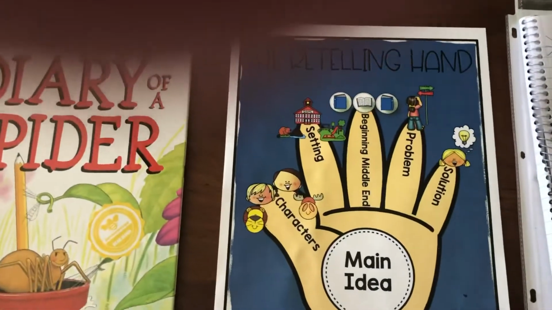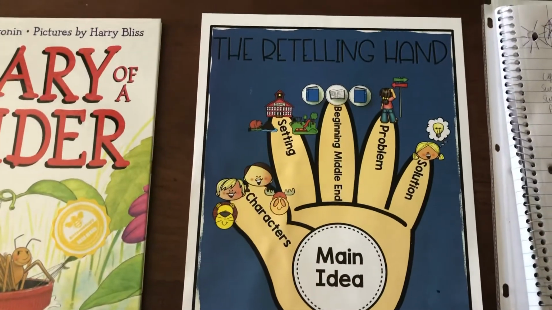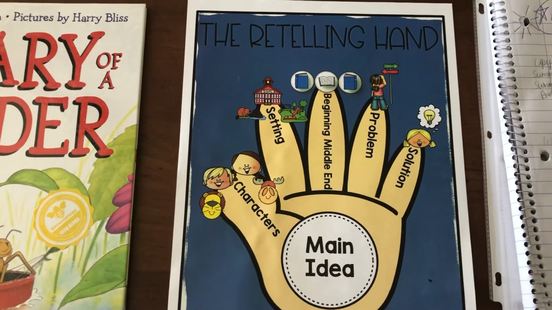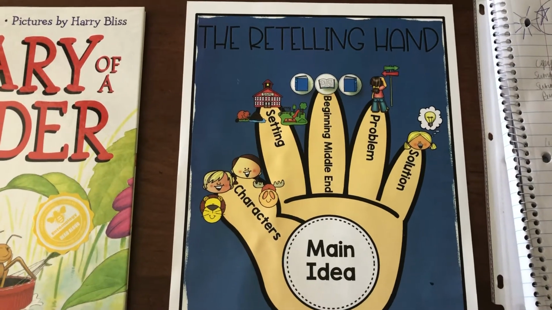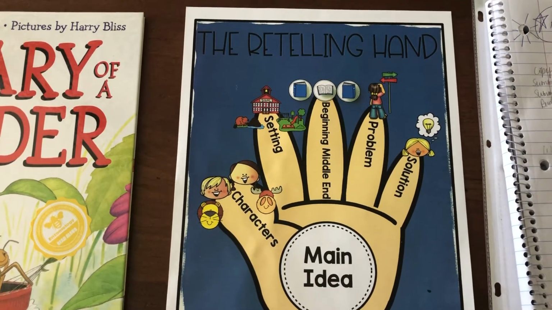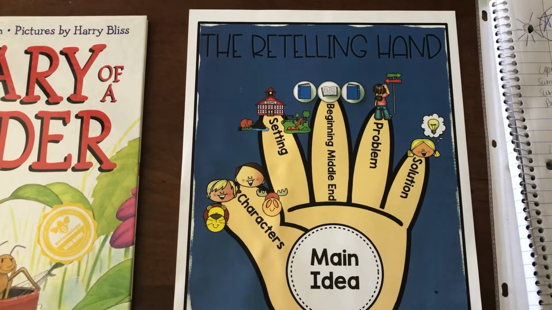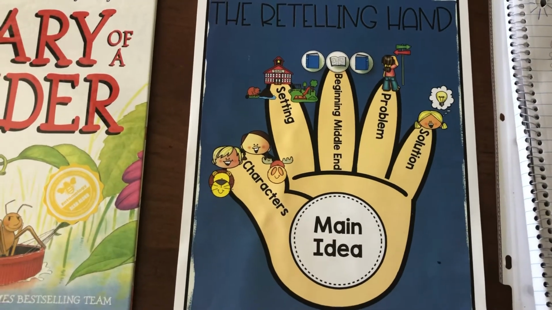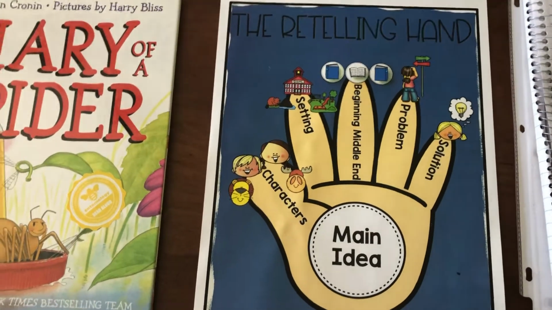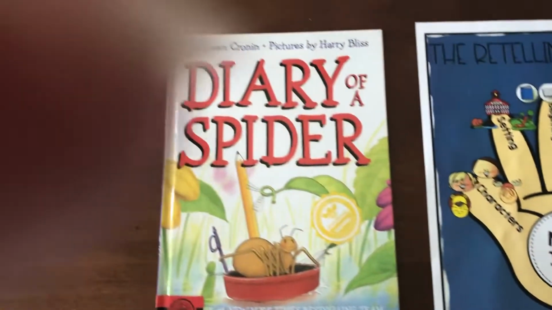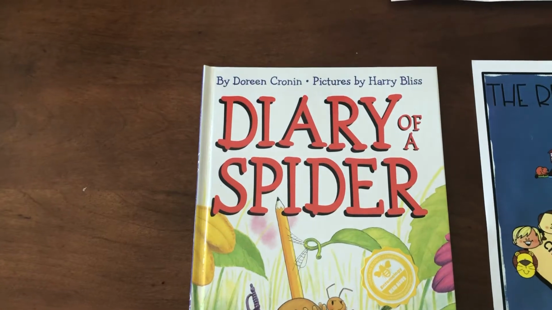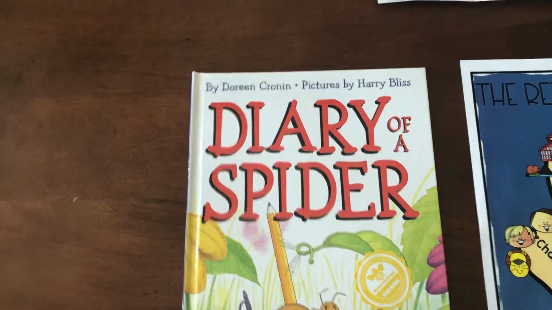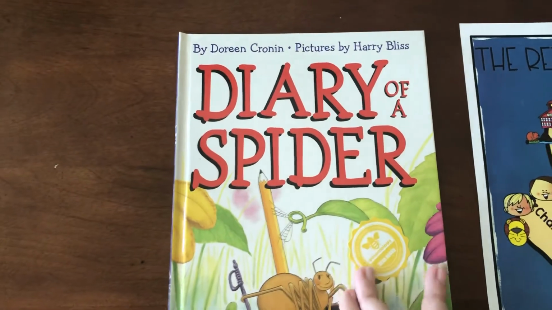So here's our retelling hand. Let's pay attention as we're reading to our characters, our setting. There might be a problem and a solution, and think about all of the things that happen in the book at the beginning, the middle, and the end that all help us to learn the main idea of the story. So Doreen Cronin is the author of all these diary books, and her illustrator is Harry Bliss.